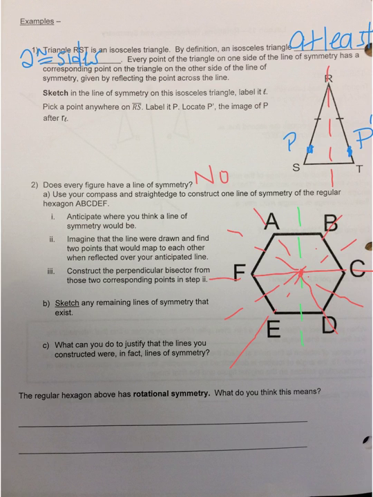I'm going to change the color for a minute. If we count the lines, that's one line. It's a second line. Third. Fourth. Fifth. And there's the sixth. There are 6 lines of symmetry. It's a little tricky to count. You'll eventually notice the pattern. There's one line of symmetry for each vertex.